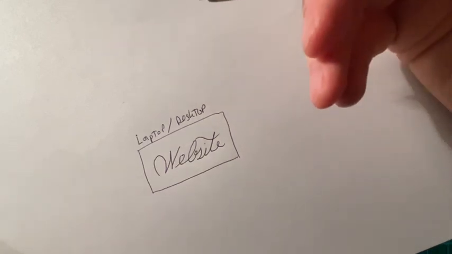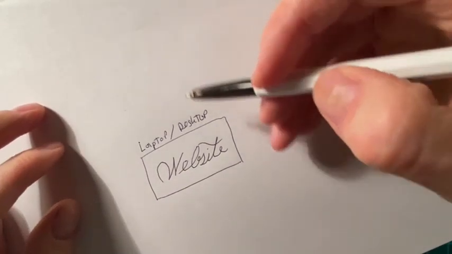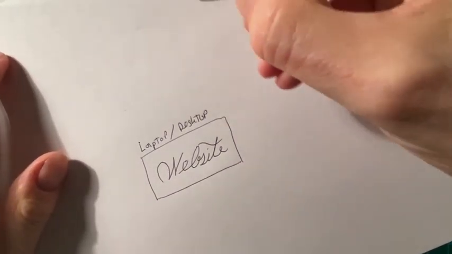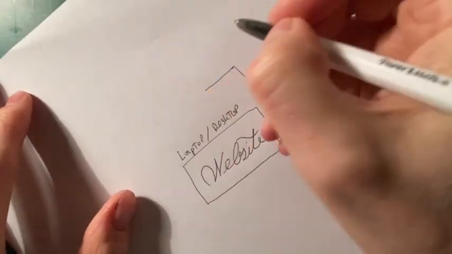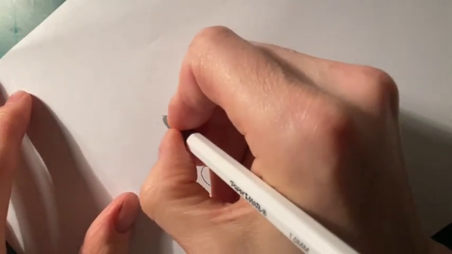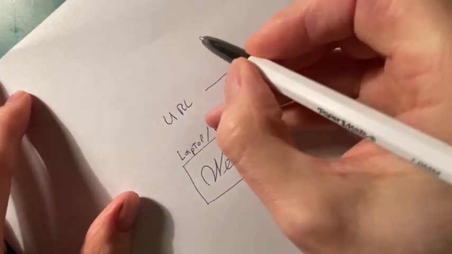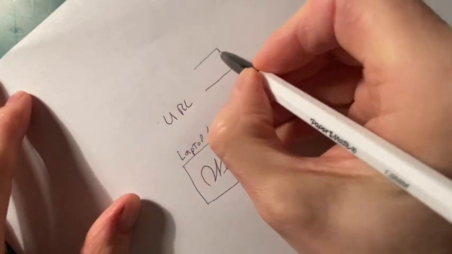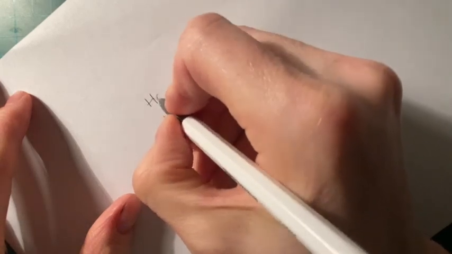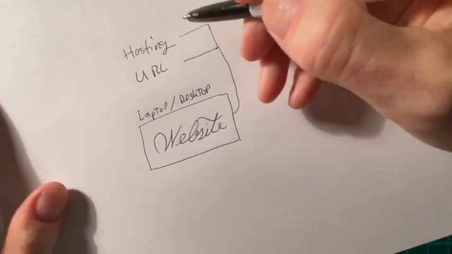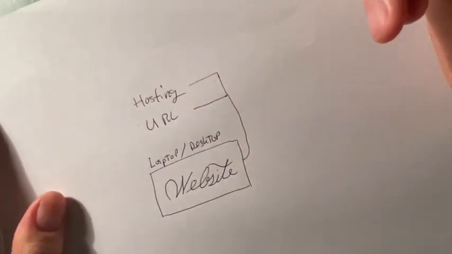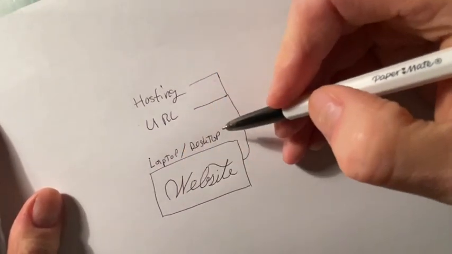You need 2 things basically: a hosting package and a URL. Without these two things, hosting and URL, you can't make this live.